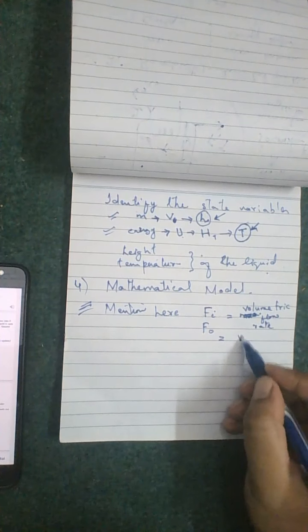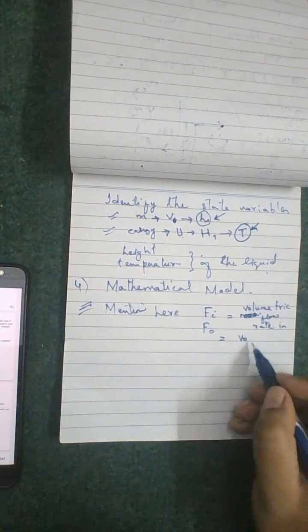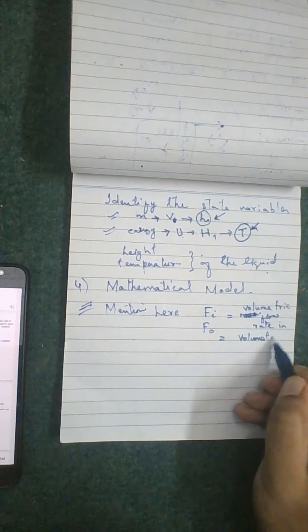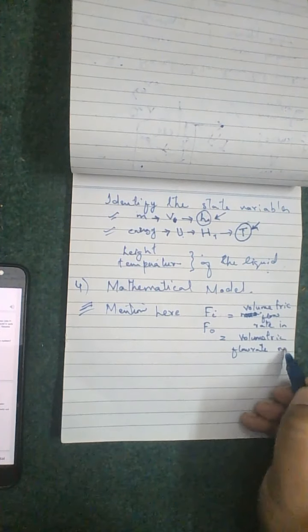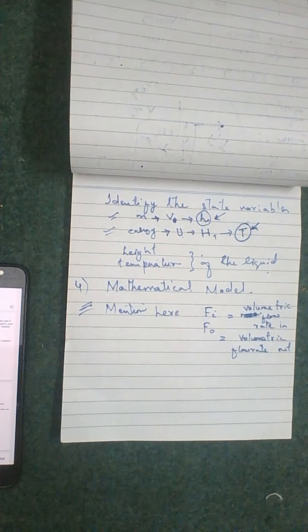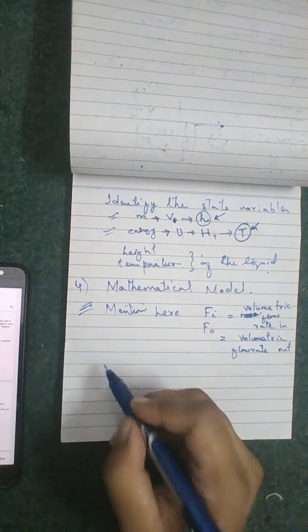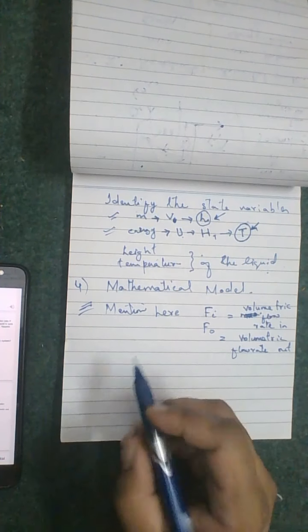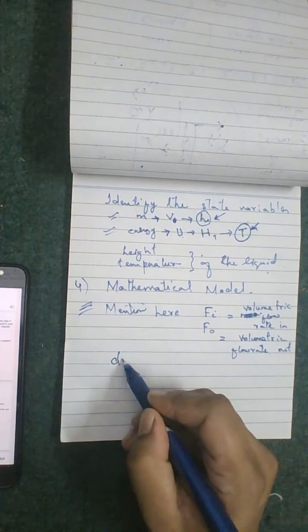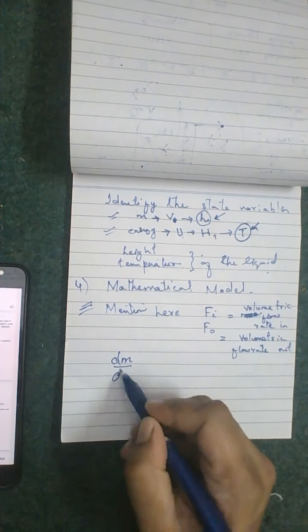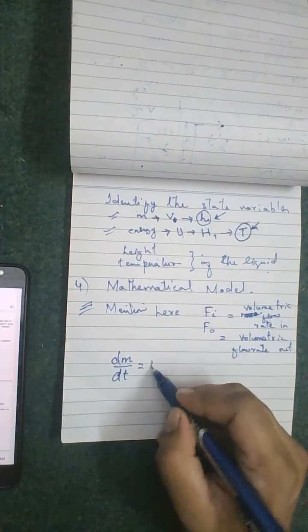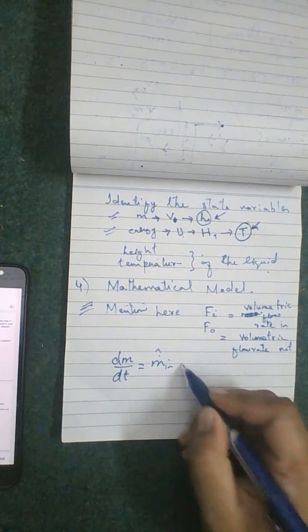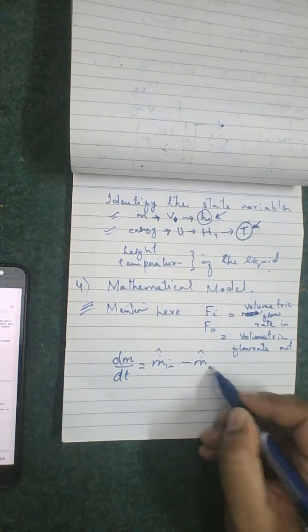This is the volumetric flow rate in and this is the volumetric flow rate out. So now it will be easy for us. So the basic equation that will be given to you in the paper, that will be the rate of change of mass inside this tank with respect to time equal to the mass flow rate in minus mass flow rate out.